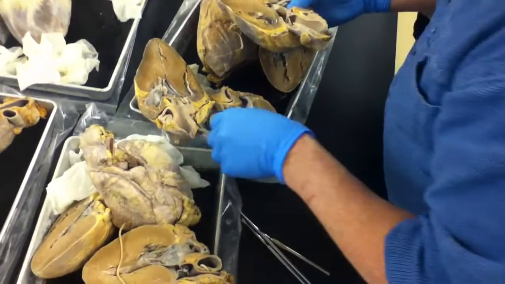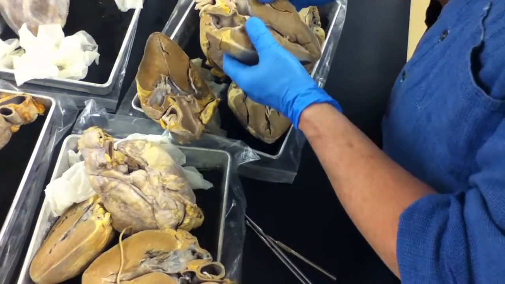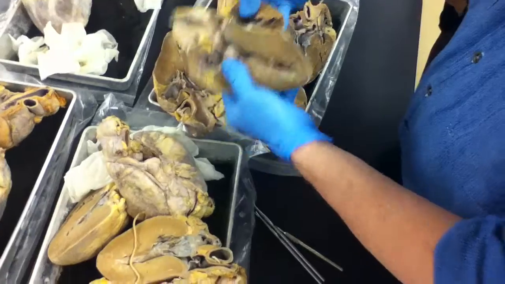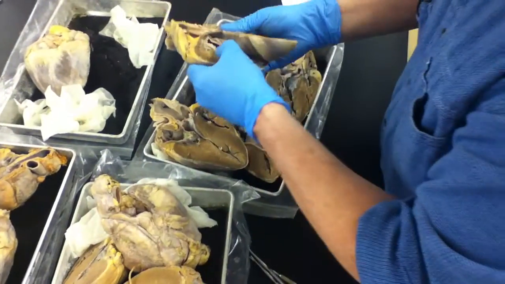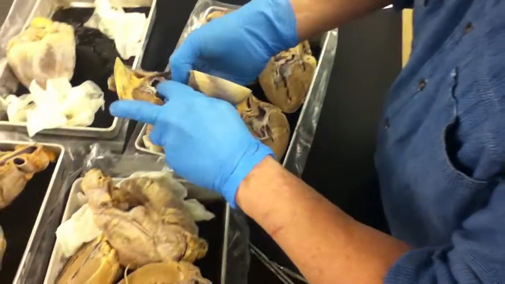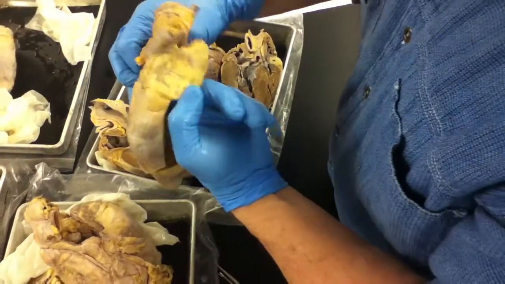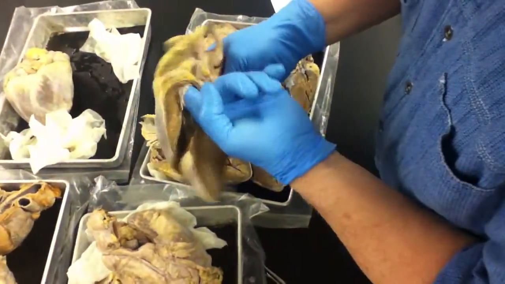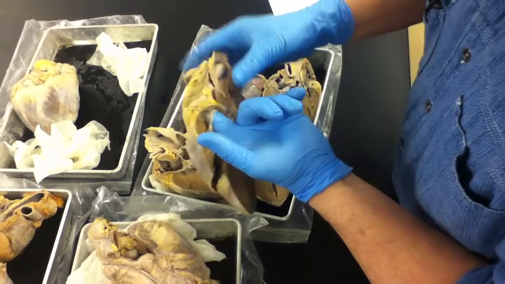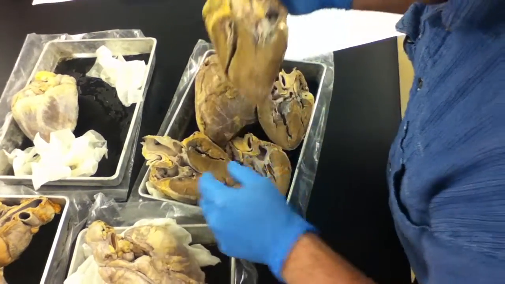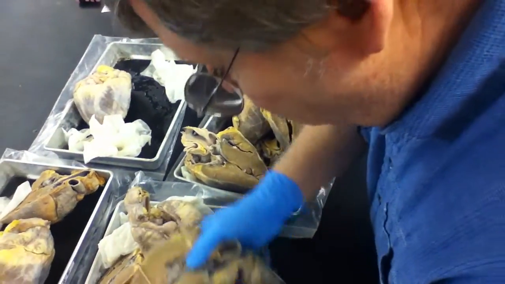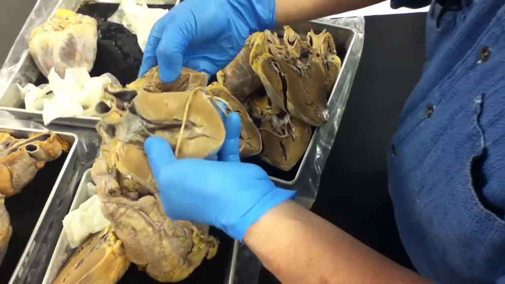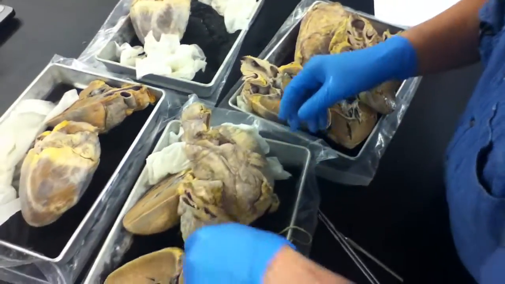So where's the right atrium then? Well, it's actually up here. So let's look at, so if I go up in here, here's the right atrium, right over here. So there it is right there. And I'll see if I have one where I've opened that up a little bit more. And that's still pretty closed.